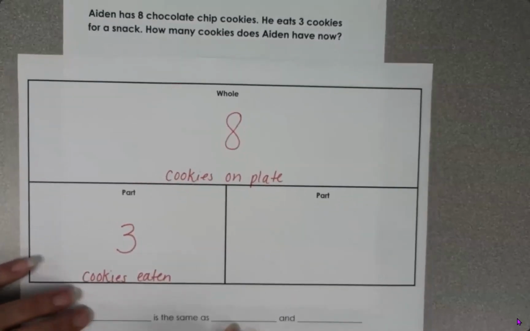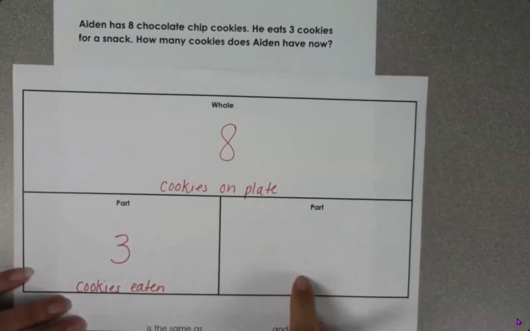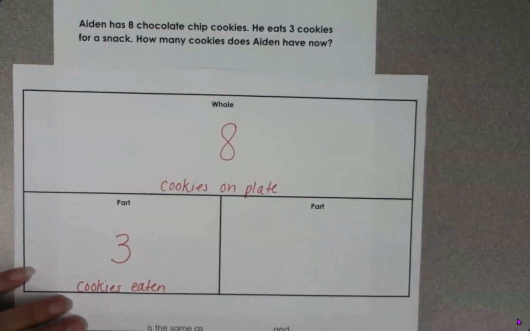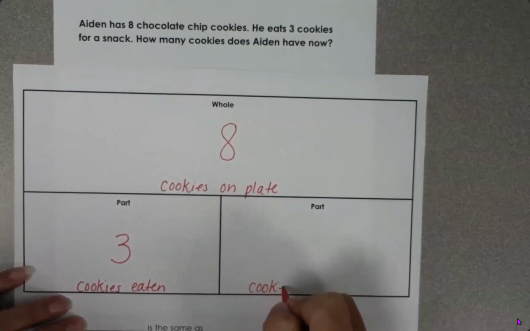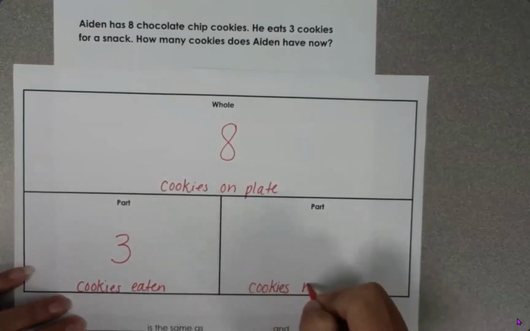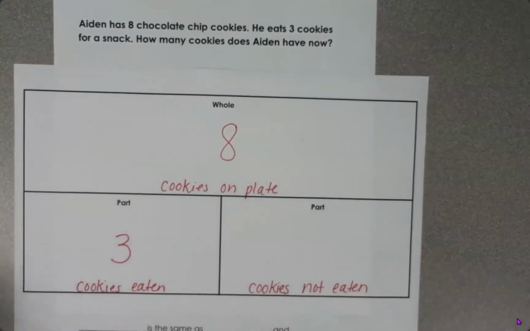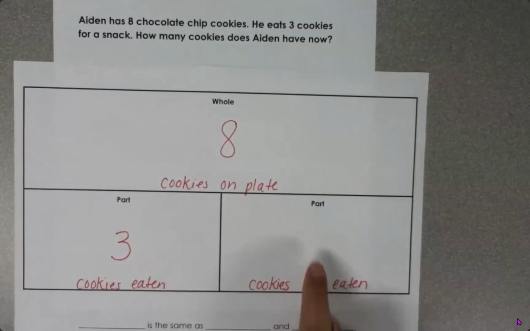And what I'm wanting to determine, or my unknown, is going to be the cookies that he did not eat, or the cookies that are left on his plate. And so that's my unknown. And because I have my whole and one part, I'm going to separate this part from the whole to find my other part. So I know that I am subtracting. I'm going to use a number line to subtract.